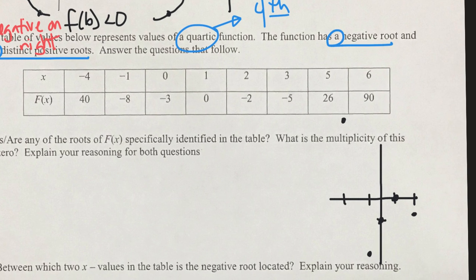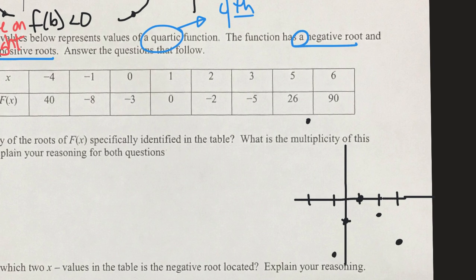This is not an exact science. So at 3, we're at 5, down here. And then at 5, we're at 26. So 4, 5, 26 is in here somewhere maybe. And then at 6, we're way up at 90. So way, way, way up there.